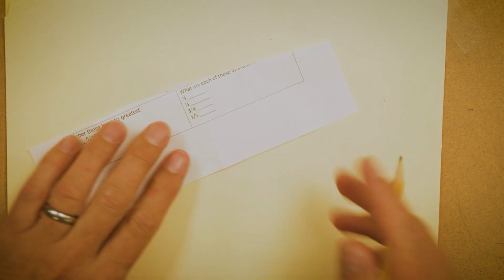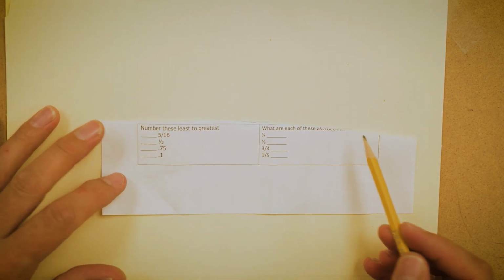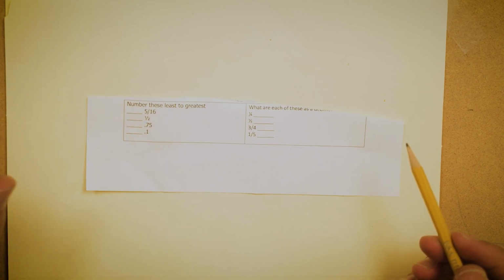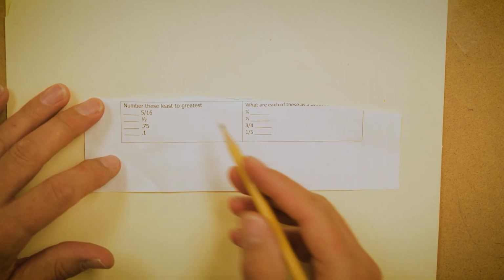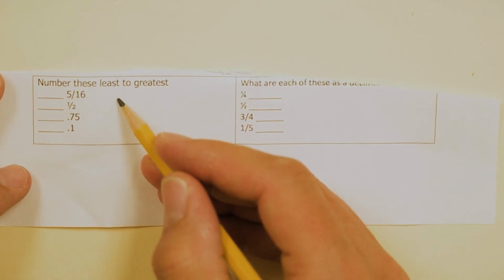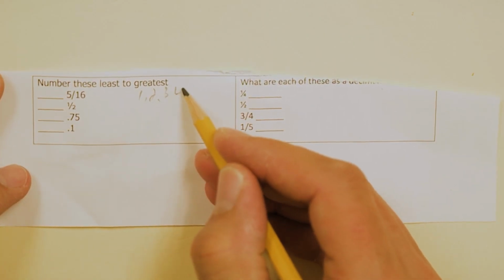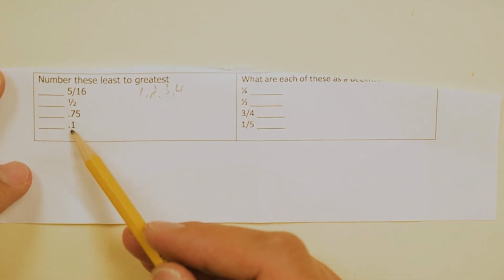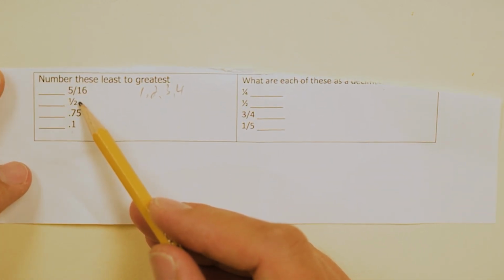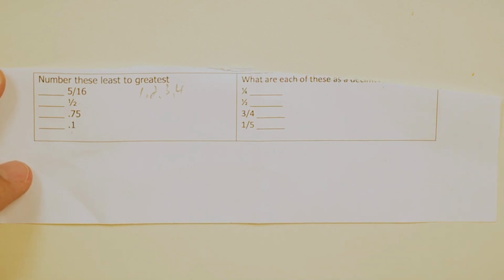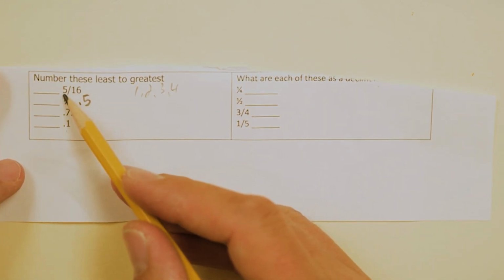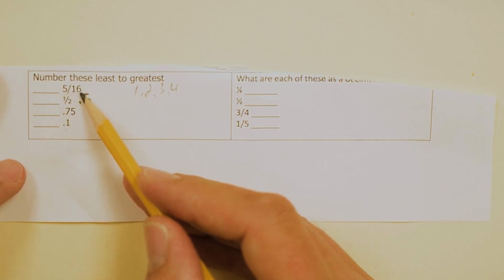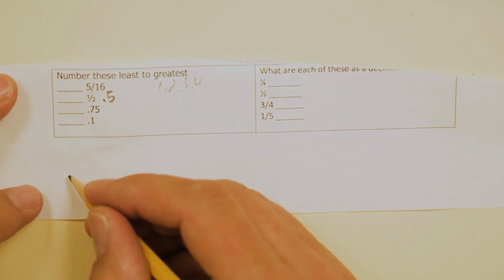All right, this one, the instructions kind of got cut off a little bit on the remaining copy that I have of this one. Now, number these from least to greatest: 1, 2, 3, 4. 0.1, 0.75, 1/2, and 5/16. I would change this 1/2 here to 0.5, and then you could change this 5 over 16 into a decimal as well. Let's go ahead and do that.